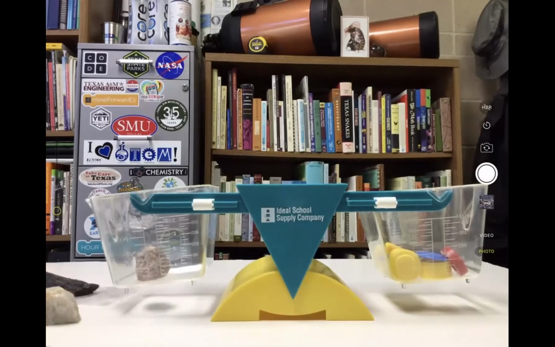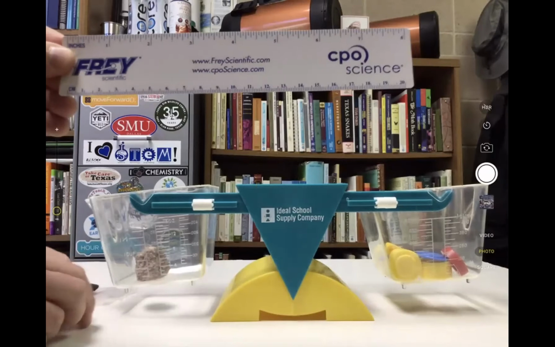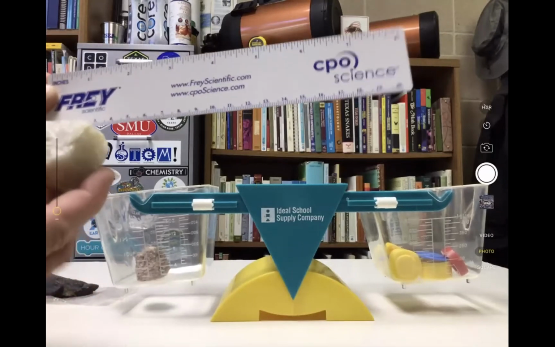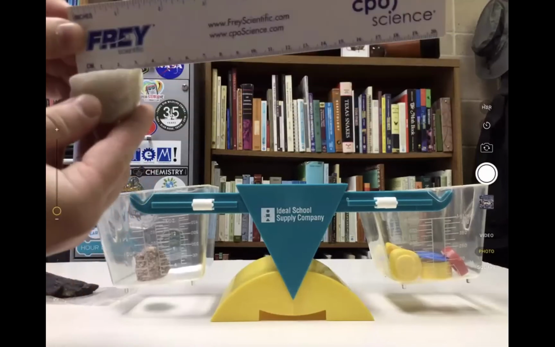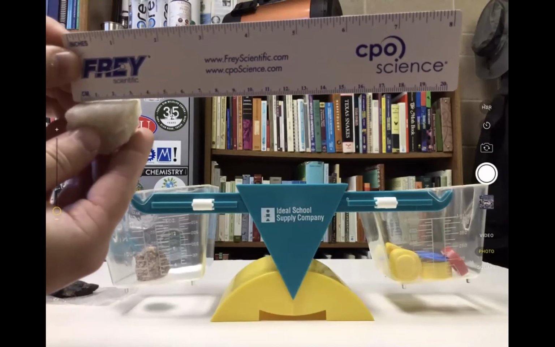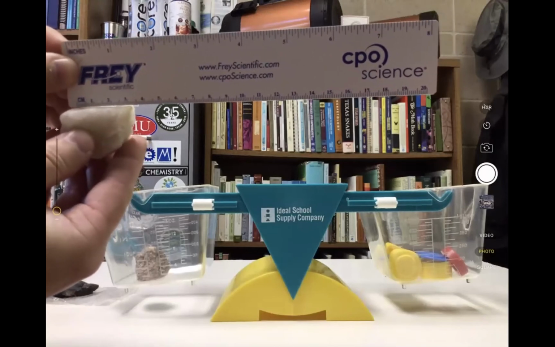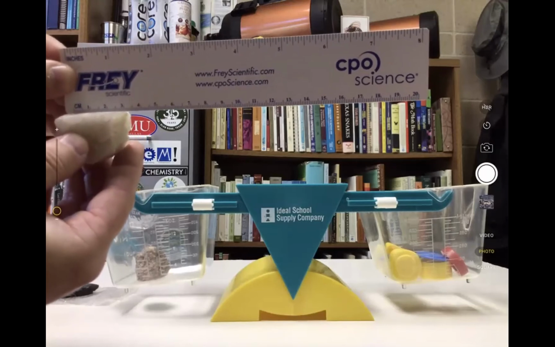And the one question that came in is, are there any other tools that you could use to describe properties of rocks? And yes, you could use a ruler. So if I take my ruler here, my piece of calcite, and I measure the length of this calcite, you can see that it is about 3 centimeters long. So that's another tool you could use to tell about the properties of the rocks.